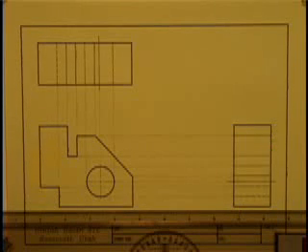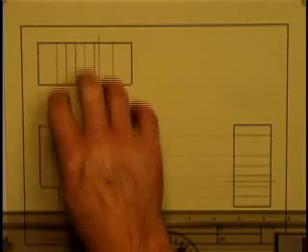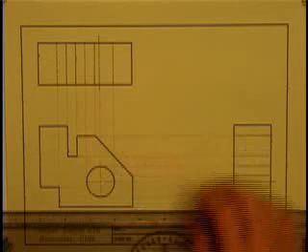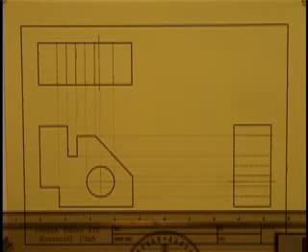And so we have completed the process of finding all of the missing lines in this particular project. We projected everything up from the front view. We projected everything over from the front view into the side view.